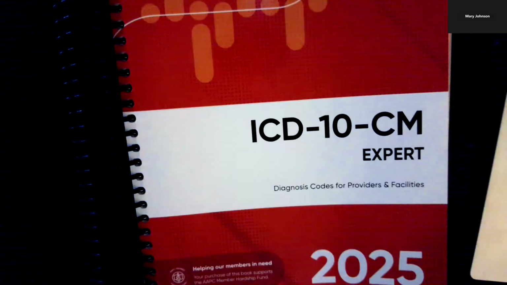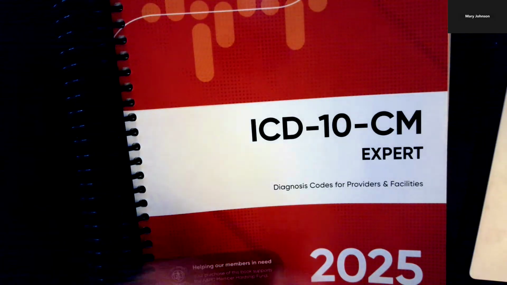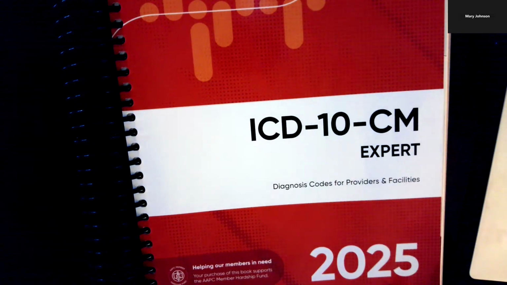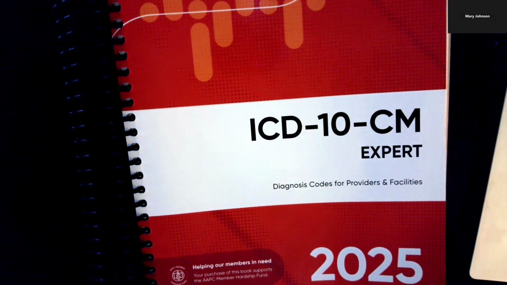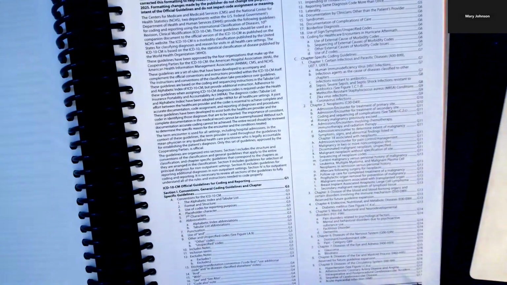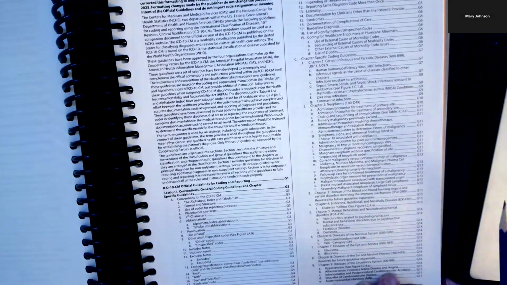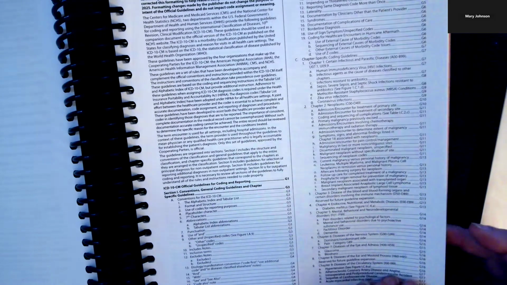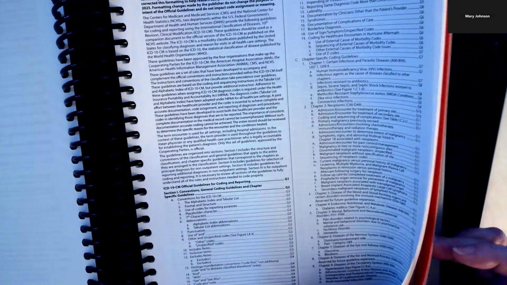Here we go. Now, this is your ICD-10-CM Expert Coding Manual. As you can see, it's the 2025 edition. Everybody should have a copy of this in hand, hard copy. Now, when you open the cover, I want you to notice the first thing that you will see is the official guidelines. Because this is a very introductory level class, we're not going to spend a whole lot of time here. I just want you to get used to the coding manual and how to navigate the code book.